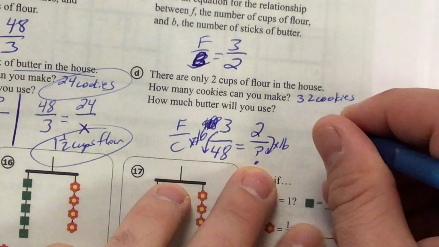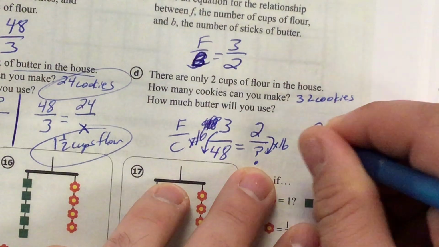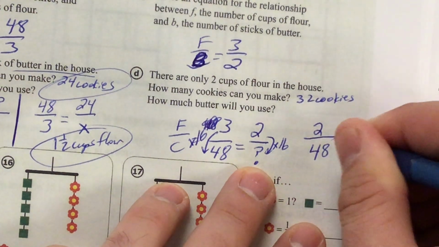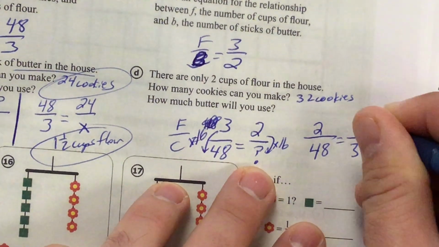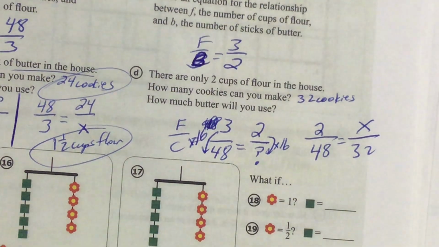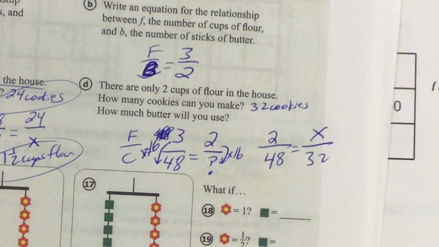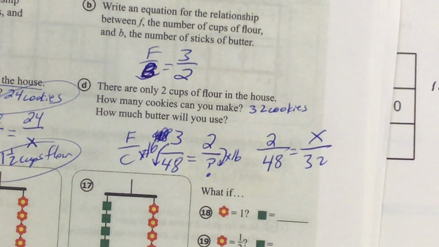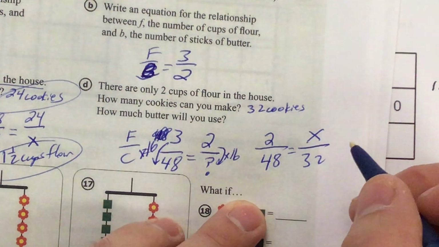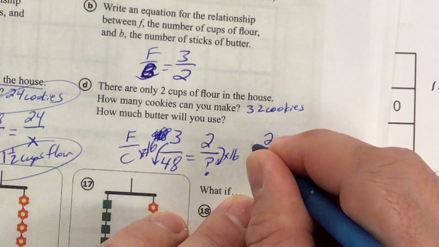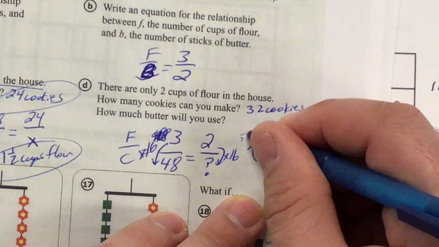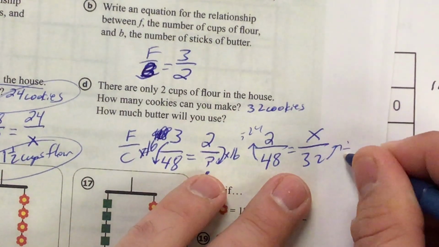How much butter? Well, 2 sticks of butter made 48 cookies. How much butter for 32 cookies? Looks like divided by 24, so 32 divided by 24.